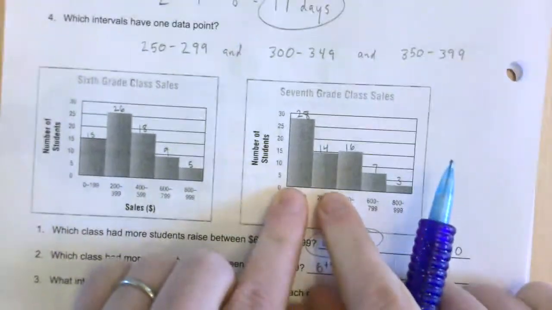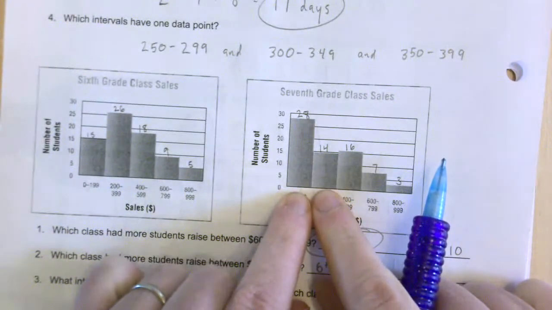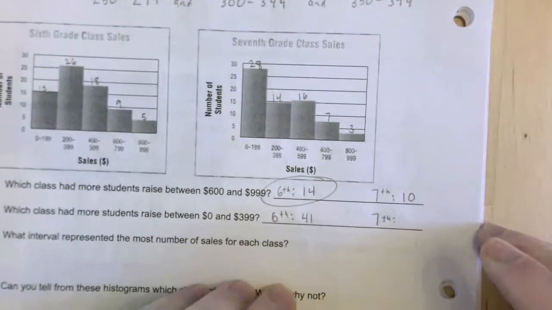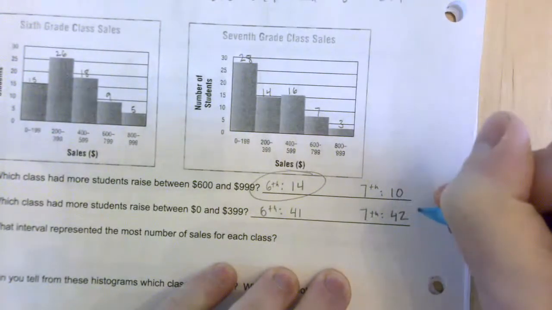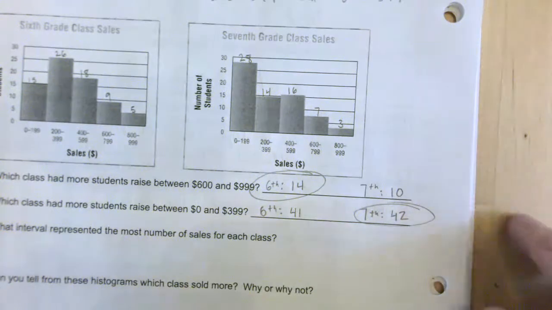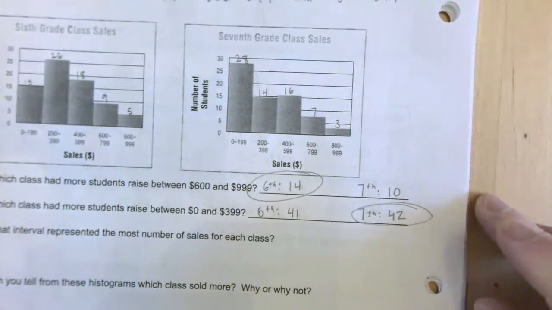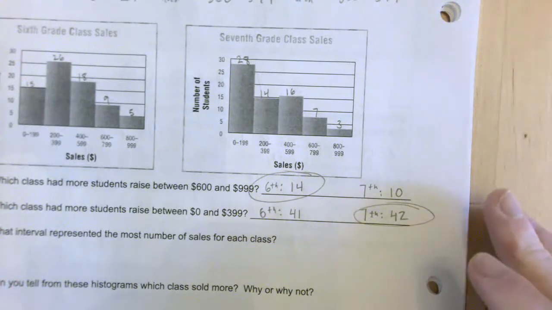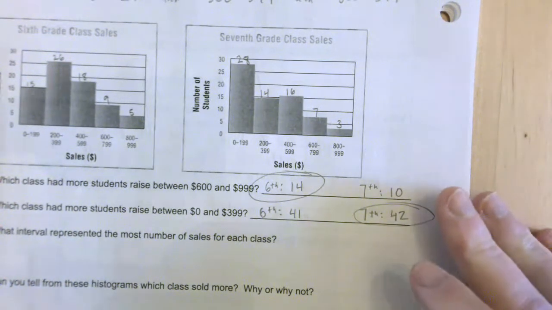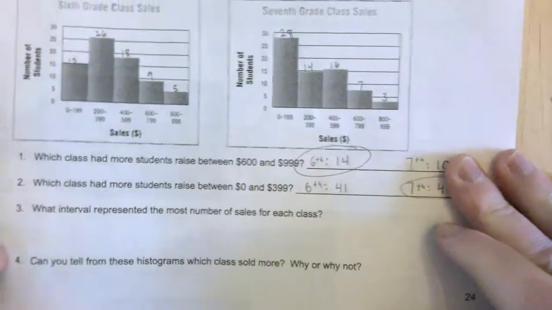And then, it's going to be close. 28 plus 14. Well, 28 plus 12 is 40. So 28 plus 14 would be 42. So slight edge on the 7th graders. Just one more 7th grader sold between $300 and $399. It says, which interval represented the most number of sales for each class?